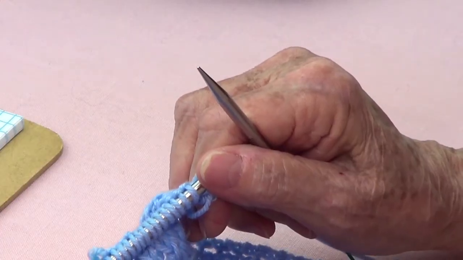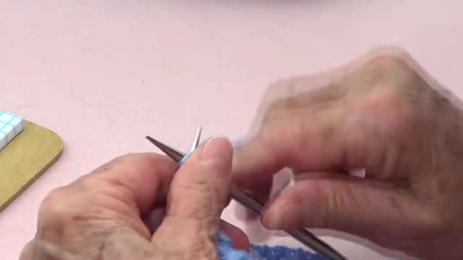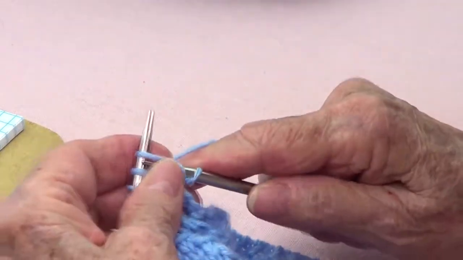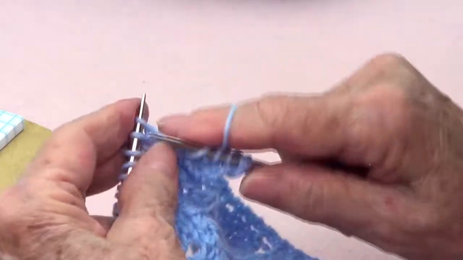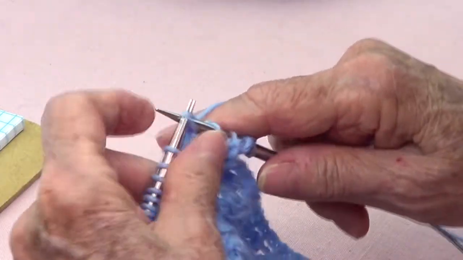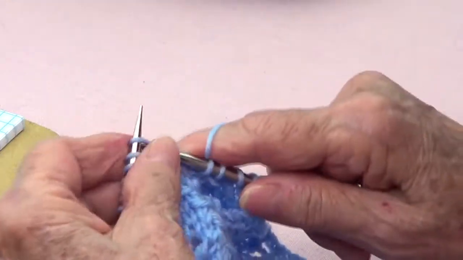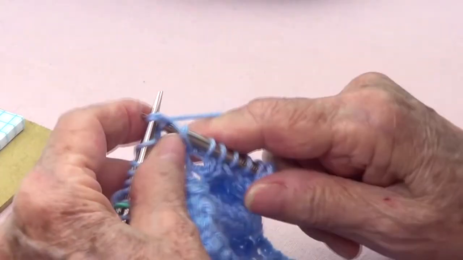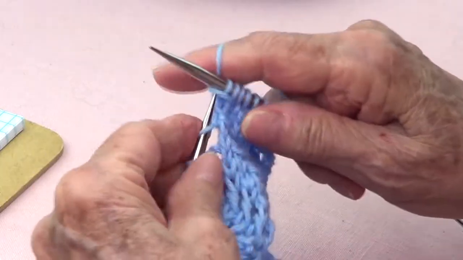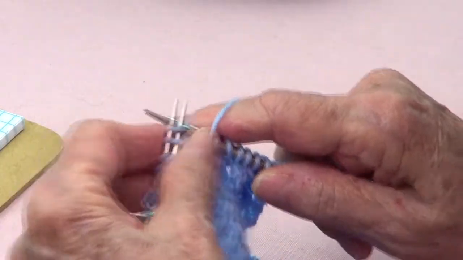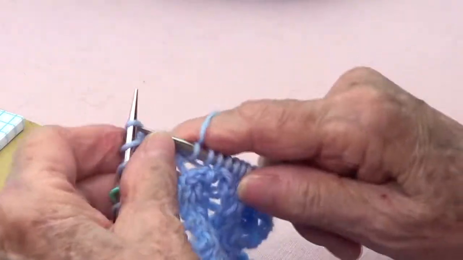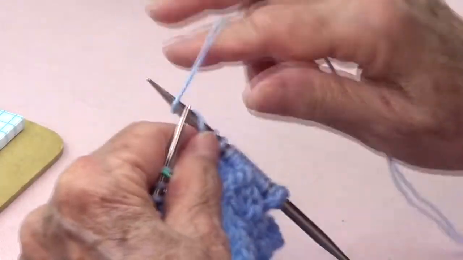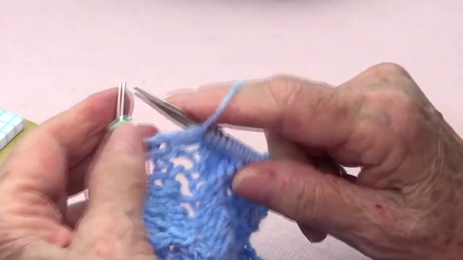Okay, so row number 9, we're going to purl 1, leave the yarn there to make a yarn over, and then knit 2, pass 1, knit those 2 stitches together and pass over, knit 2, yarn over, pass 1, knit those 2 stitches together, pass over, yarn over, and then knit 5: 1, 2, 3, 4, 5, yarn over, and purl 1, and then you repeat that.